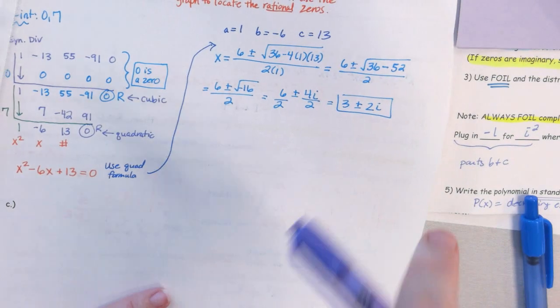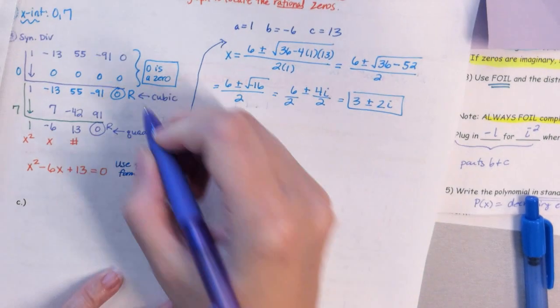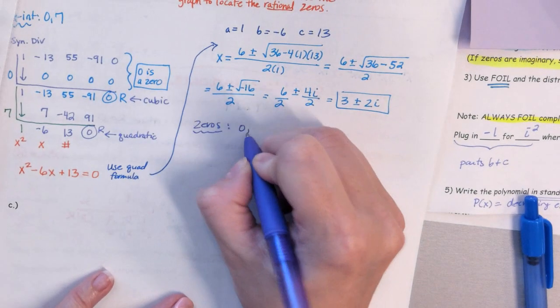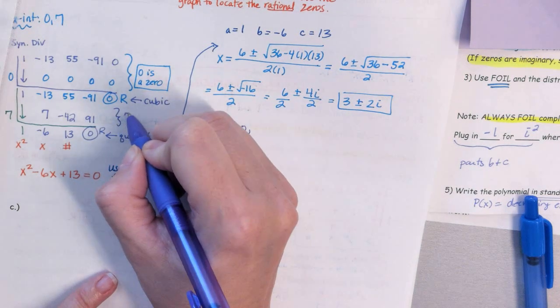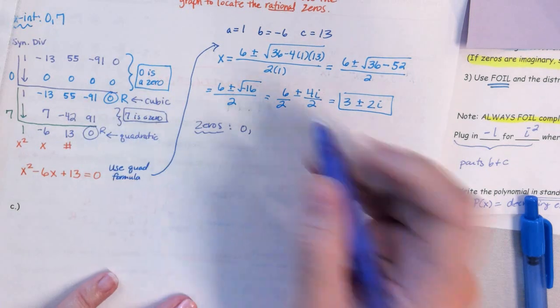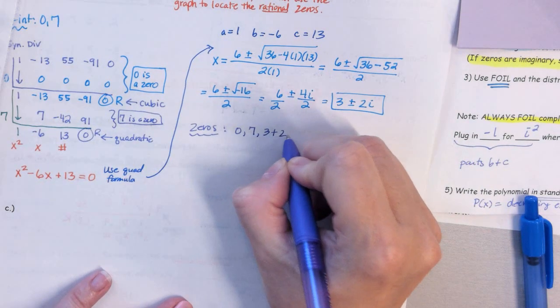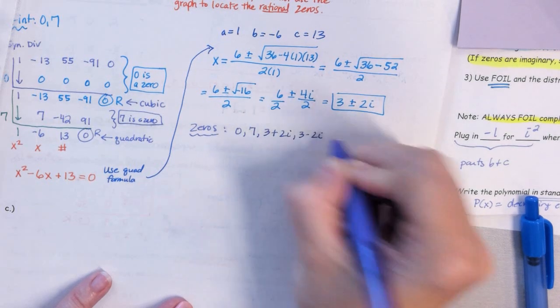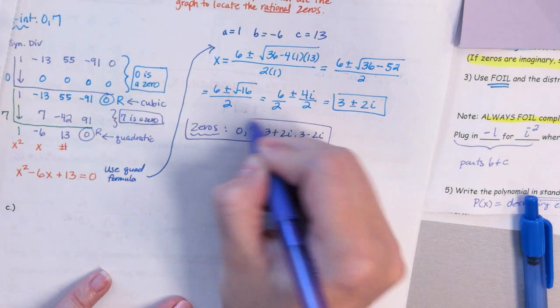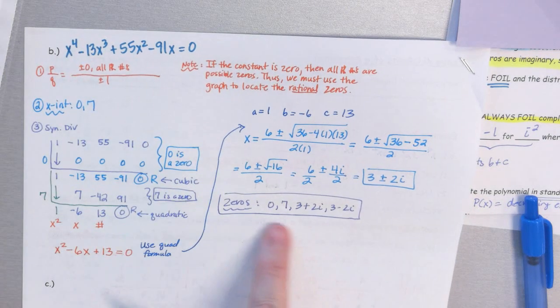Okay, and then we're going to list out our zeros. So the zeros, don't forget, 0. And then here, 7 is a 0. Right, once we confirm that, 0, 7. And then we have 3 plus 2i, 3 minus 2i. And then we just want to check to make sure the number of zeros matches the degree. So 4, 4, life is good.